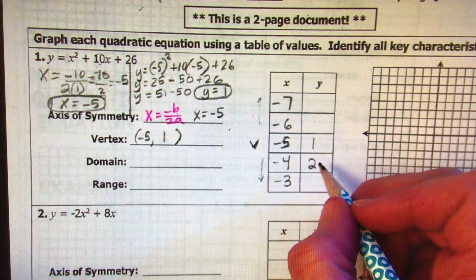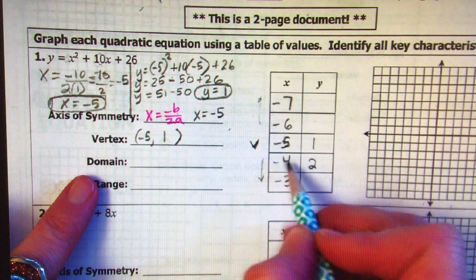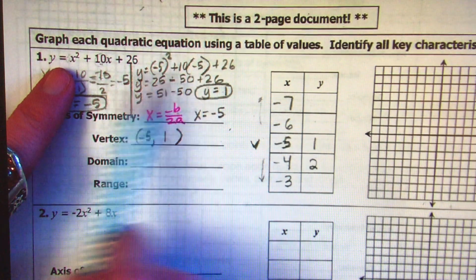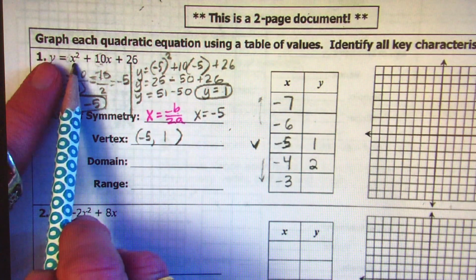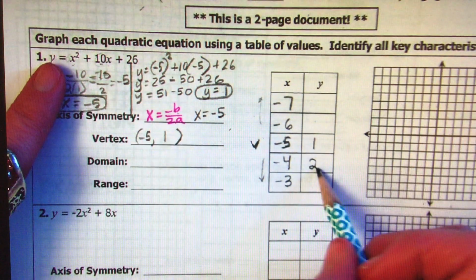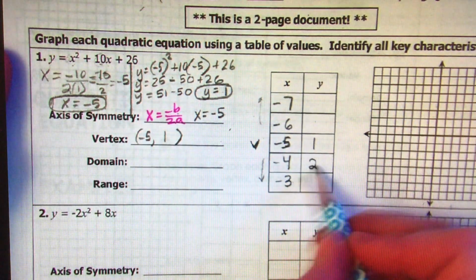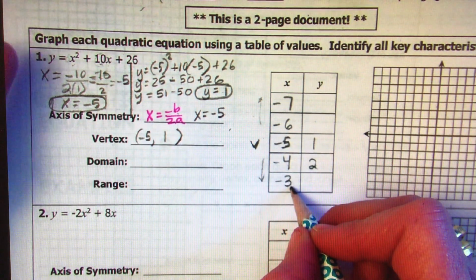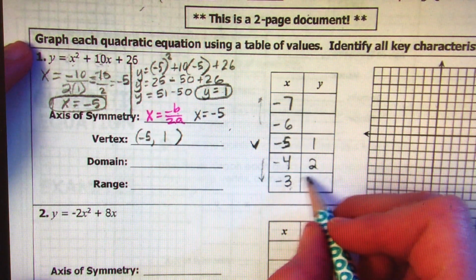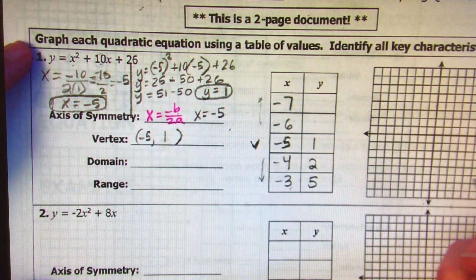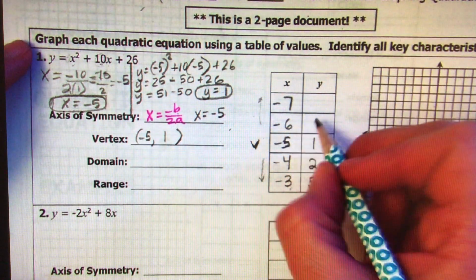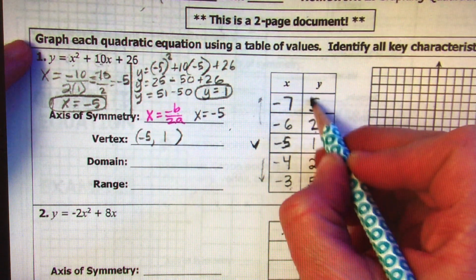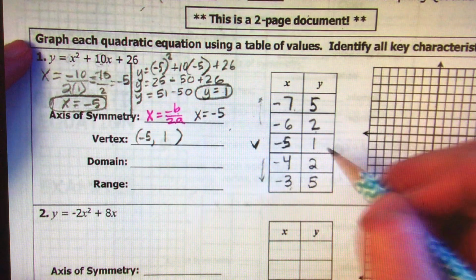I'm not going to model every step of this, but where I got this was negative 4. I went back to my original equation, and I plugged it in just like I did for negative 5. So negative 4 squared, so I'm going to get 16 plus 40 plus 26. I'm going to end up with 2. If you don't end up with 2, I would try it again. If I plug negative 3 into my original equation, I'm going to get my y value as 5. Now back here, if I plug in my negative 6, I'm going to get 2, and then you could probably predict that my negative 7 x will result in a y output of 5.